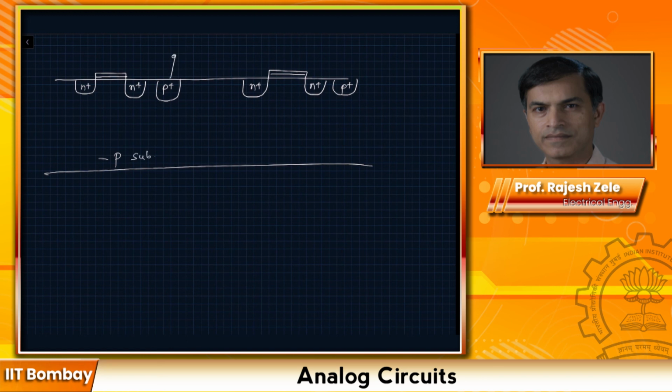And this becomes our bulk connection, and this is our bulk connection. So you can see that the two bulk connections over here are shorted because P plus is going to P minus. So in a standard digital CMOS process, all the NMOSs are in the native P- substrate. So you cannot independently control their bulk. This bulk has to be connected to the most negative potential.